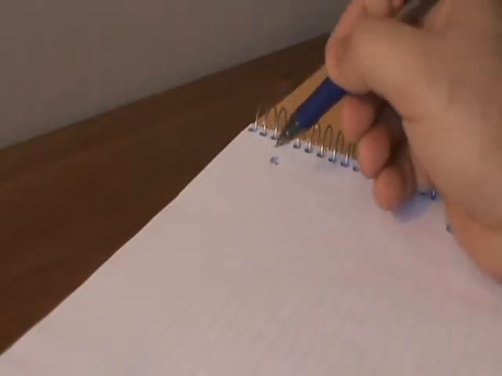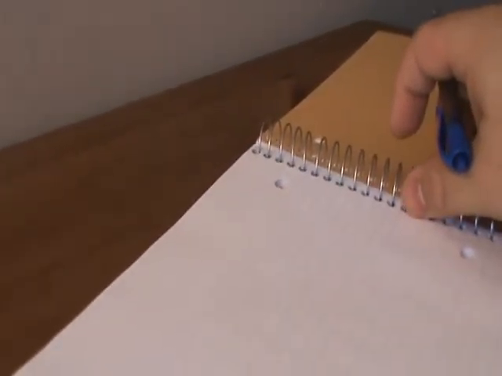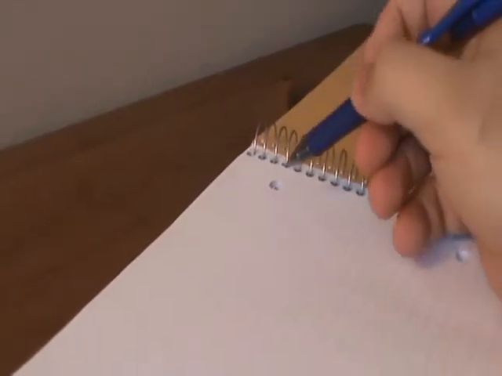Hi. In this session we will learn how to write the Arabic letters starting from Alif and ending with Ya. And we will learn how to write some words using these letters.